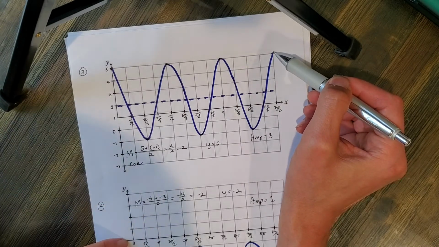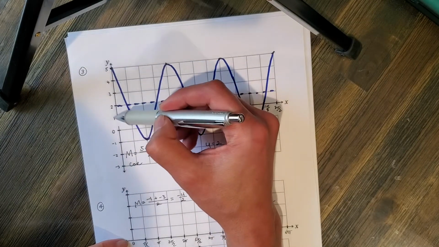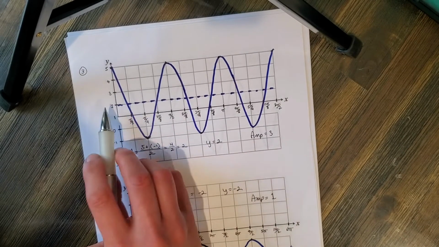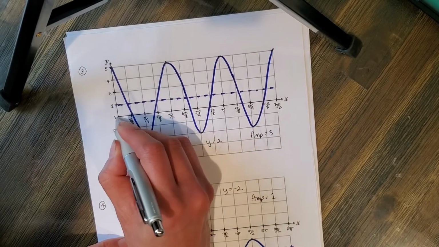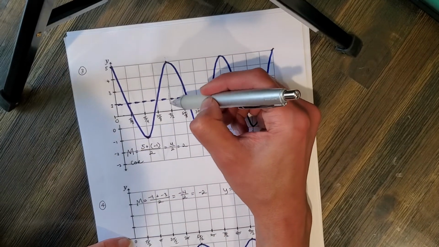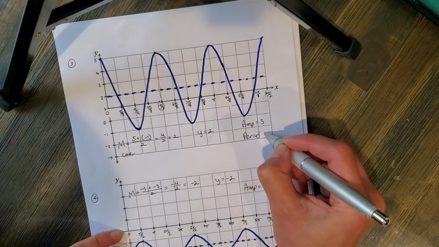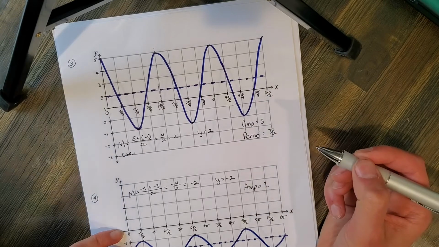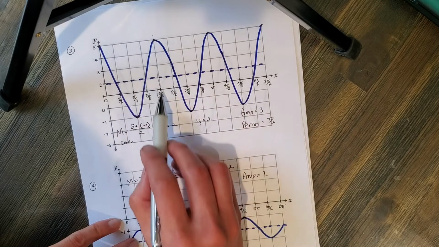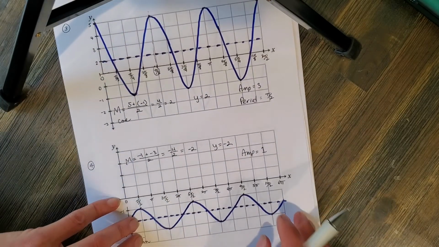Now to calculate the period, we just need to find the cycle for one period, okay? So here we go, we start from 0, okay? Remember, this was our midline, okay? But still, it's going to be 0 radian, so that's 0 on the x-axis, okay? And then we finish the cycle at pi over 2, okay? So we say the period is pi over 2, okay? So from here to here, that's when it started and that's when it ended. It took pi over 2 to complete the cycle, okay?